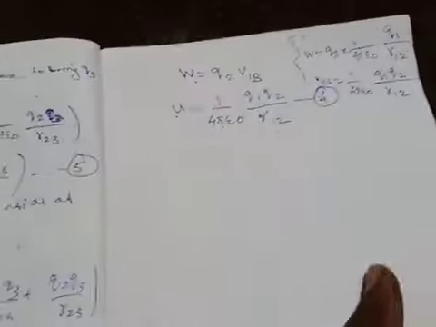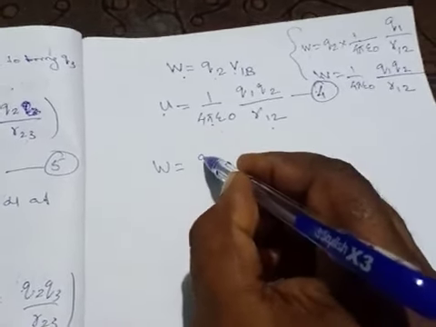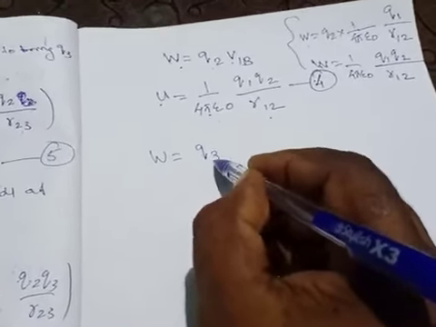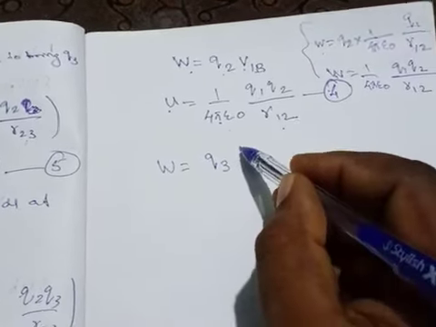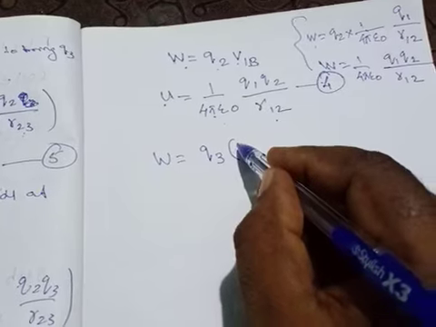So we can write the work done: W is equal to, we are bringing the charge Q3 and the potential, you see from where potential is acting?